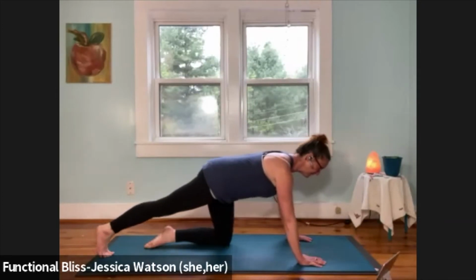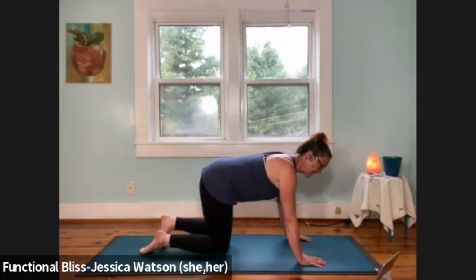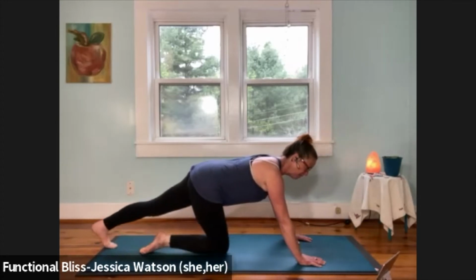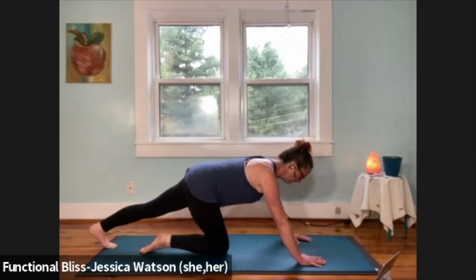Awesome. And then when you're ready, release, slide that leg in, and we're going to take it right to the other side. So left leg is going to slide back, toes curled under, push back into the heel, stay there. Notice the back of your calf, the back of your knee, the back of your leg. Beautiful. Bring it back in.